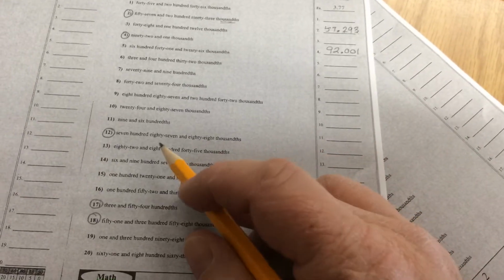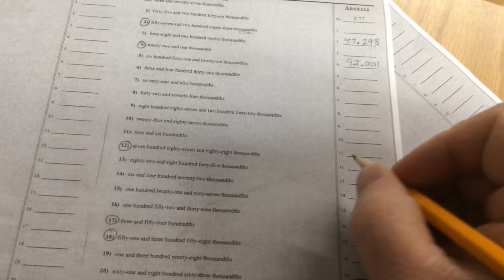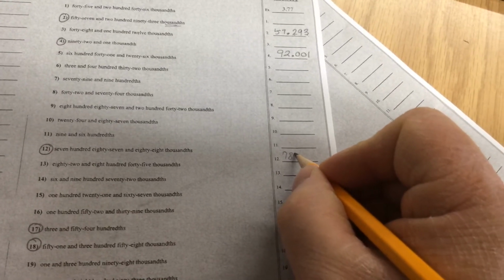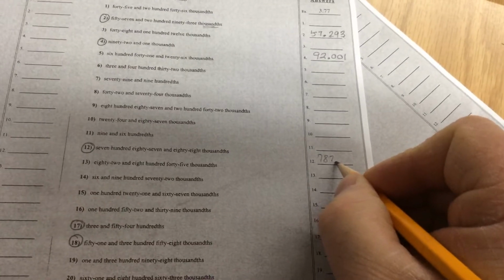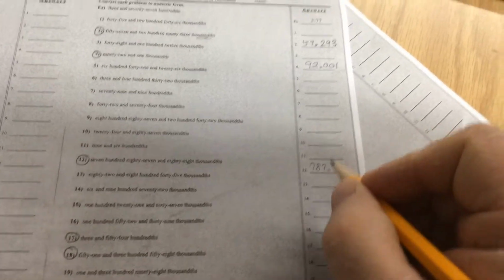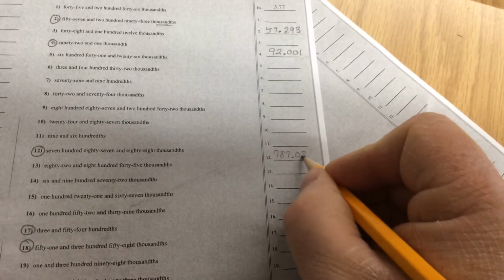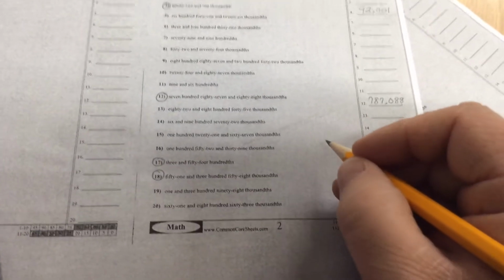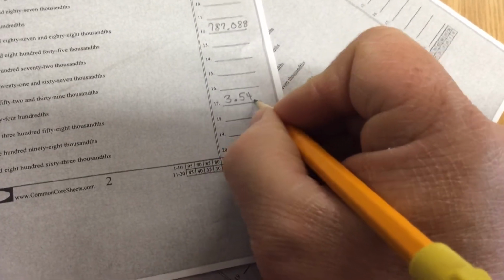All right, we have number 12. Let's look. 787 and 88 thousandths. No tenths. 88 thousandths. Okay. Number 17, we have 3 and 54 hundredths. 54, there's our hundredths place, tenths, hundredths.